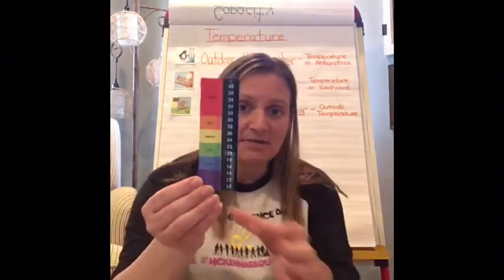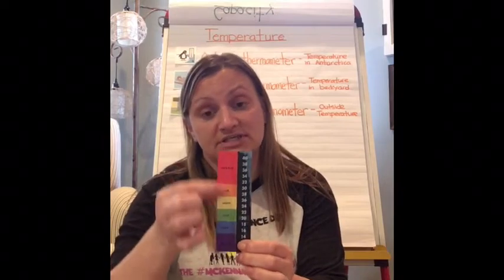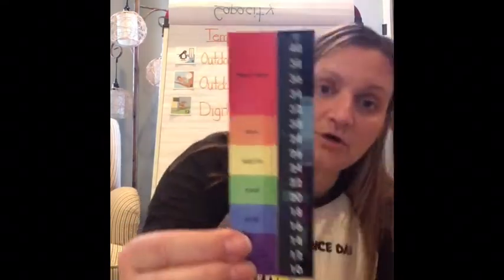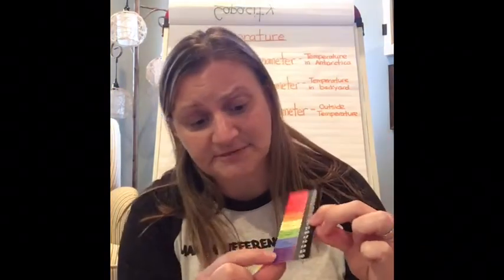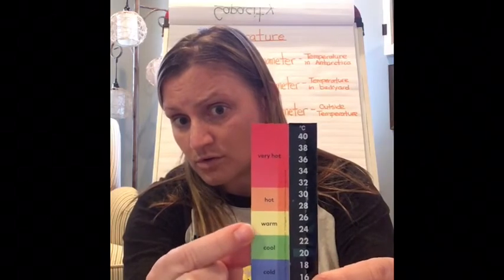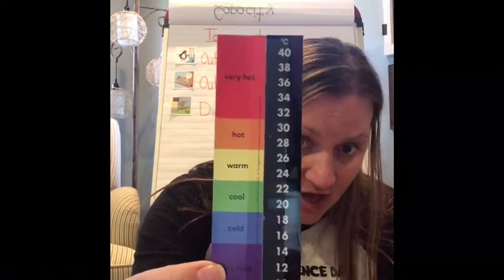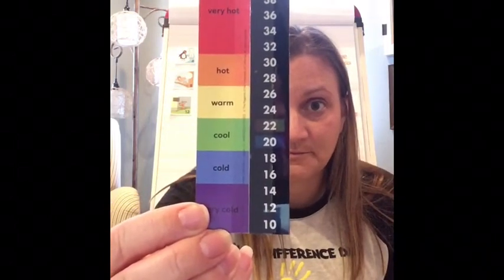And it has some numbers, because some thermometers have numbers going up the side. We're not going to worry about the numbers so much as we're going to notice the colors over here. So we have at the very bottom, which would be the coldest, it says very cold. And we have cold, cool, warm, hot, and very hot. And you can see right now in my office, which is where I am, the colors that are lit up are in the cool area, so it's cool in this room.